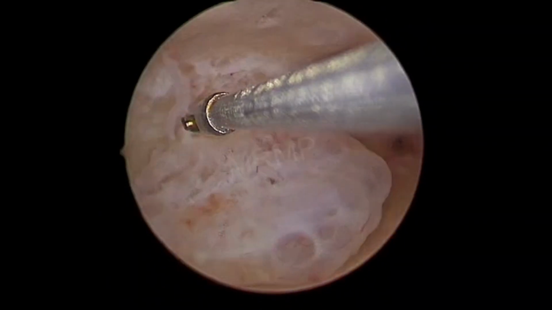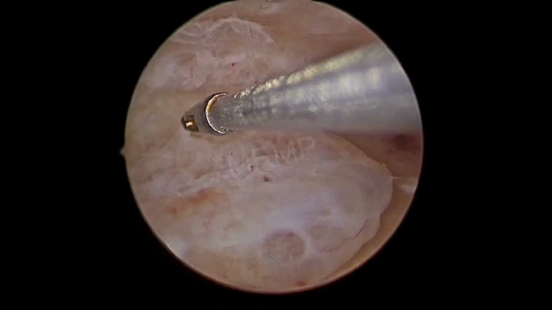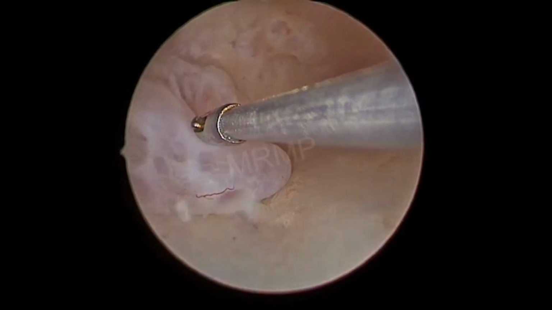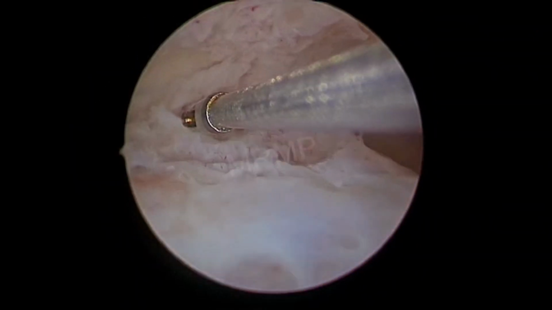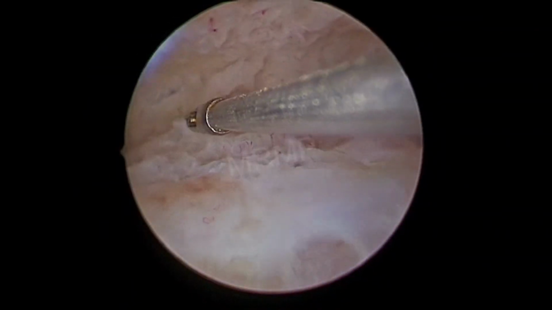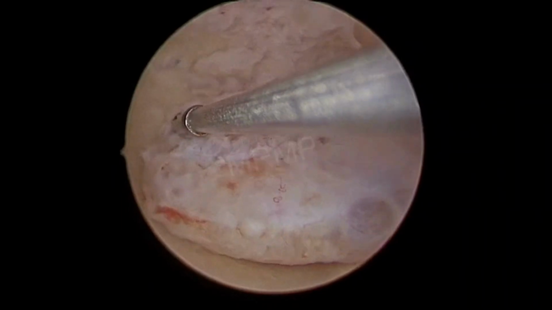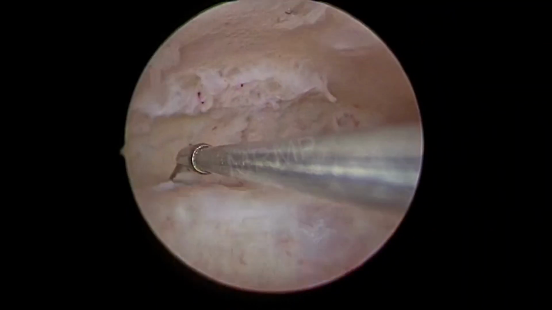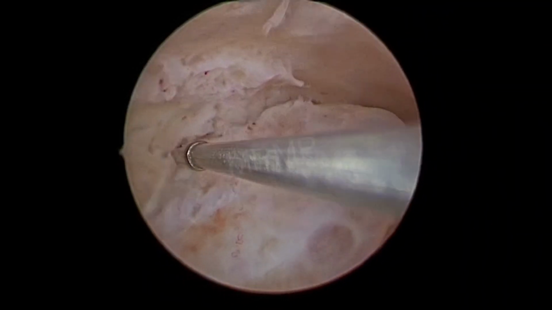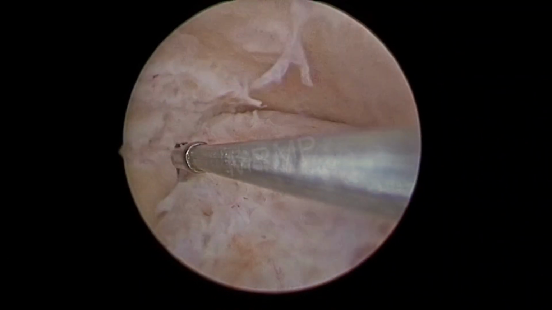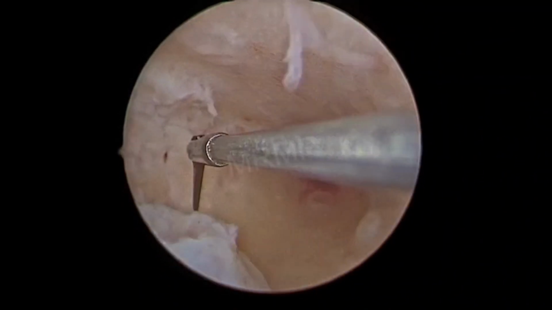In a postmenopausal lady, we must curette and the sample must be sent separately. The endometrial sample and the polyp sample should be sent separately for the histopathological study. We must be patient enough to cut the polyp stalk, and orientation and reorientation should be done so that the polyp will be detached.